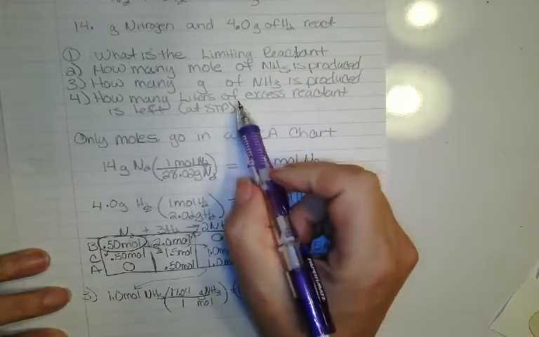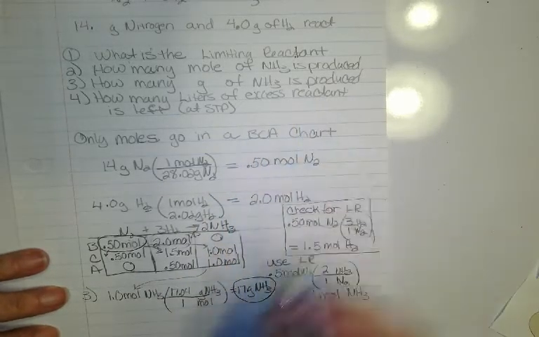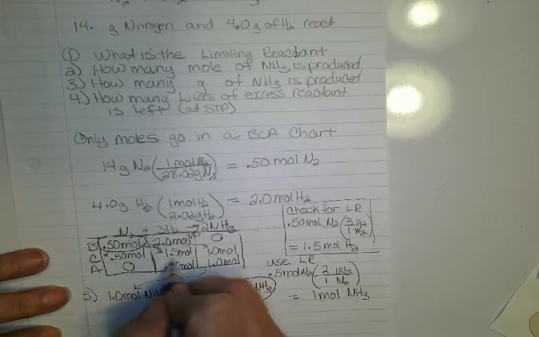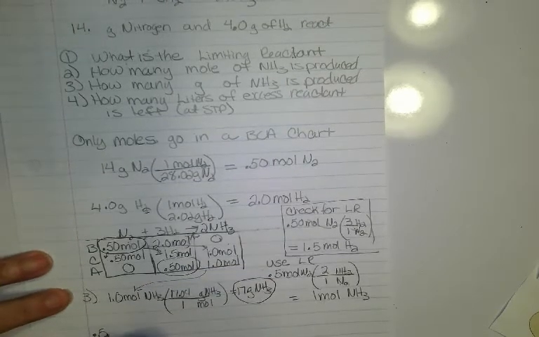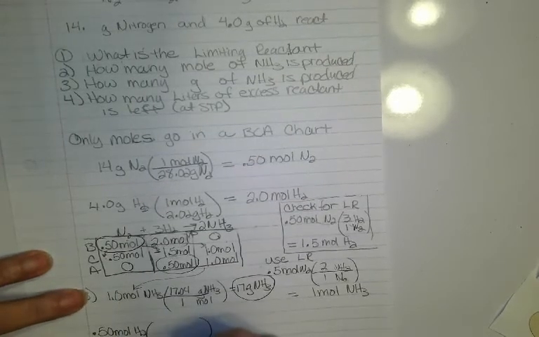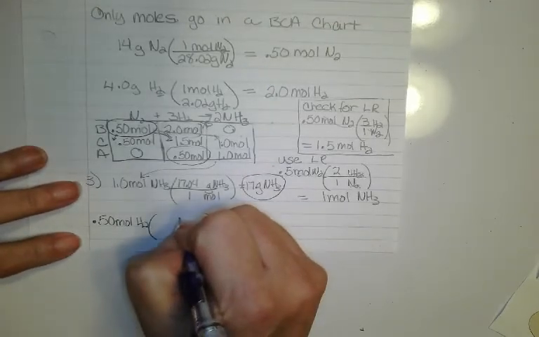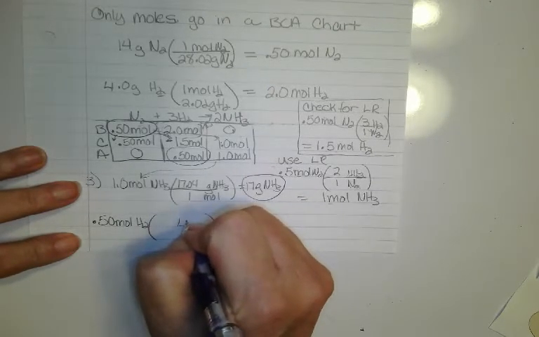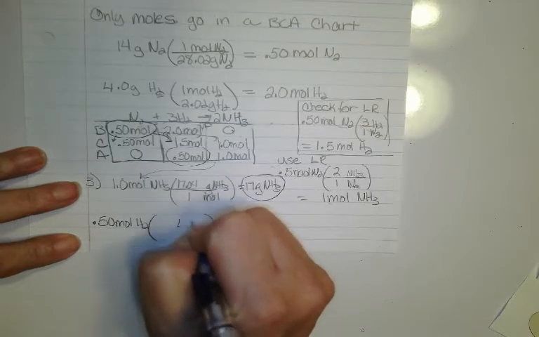Then it says how many liters of excess reactant is left. So here's my excess reactant. It is a gas. I have 0.5 moles of my excess reactant, which is hydrogen gas. I don't want moles, I want liters of H2 gas.